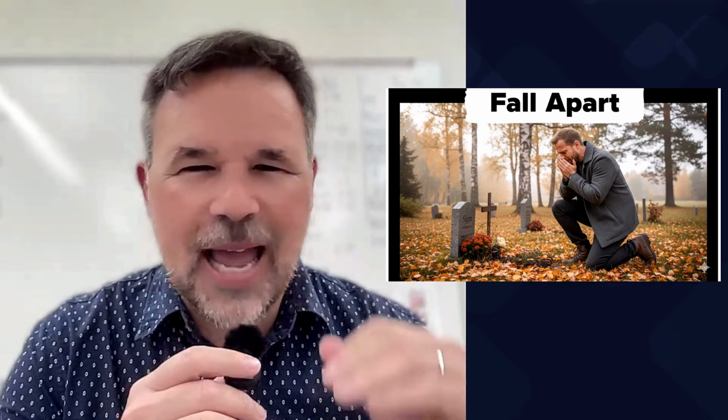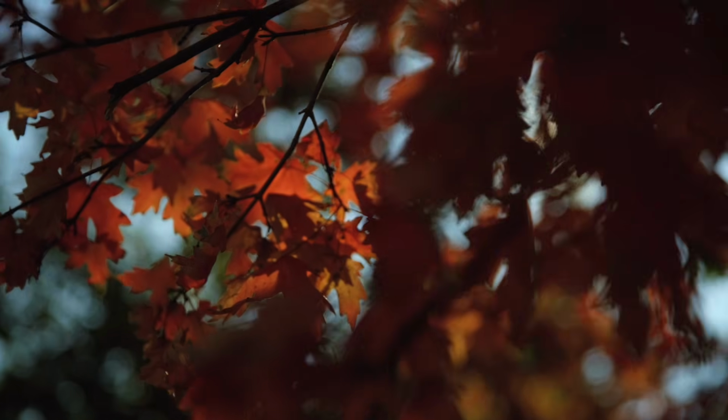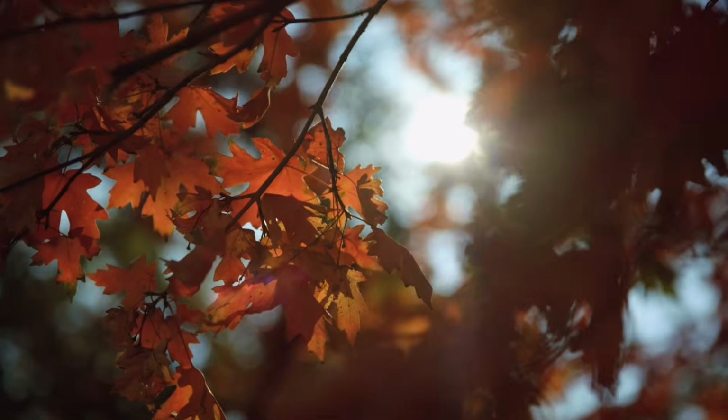In today's English lesson, you are going to learn at least 11 different idioms or English phrasal verbs we use that have something to do with the season of fall or autumn. So let's get right into it.